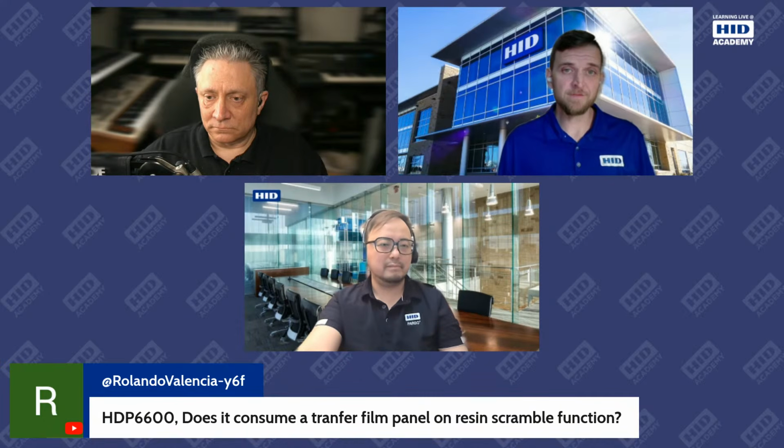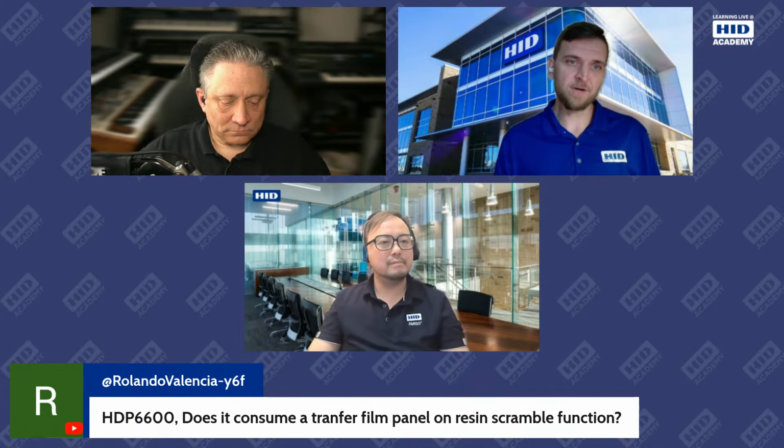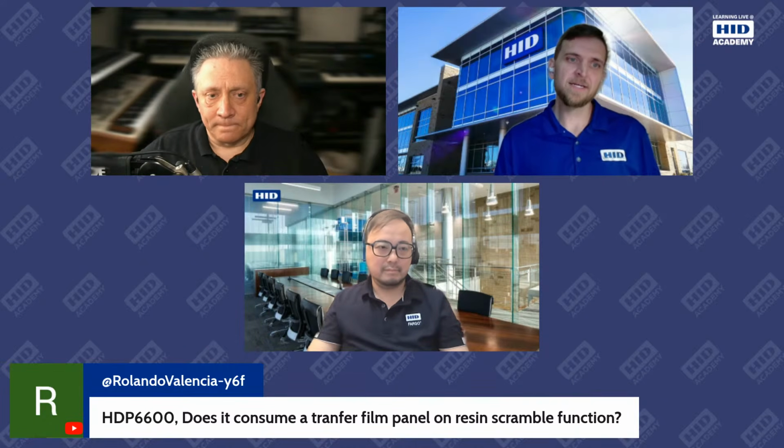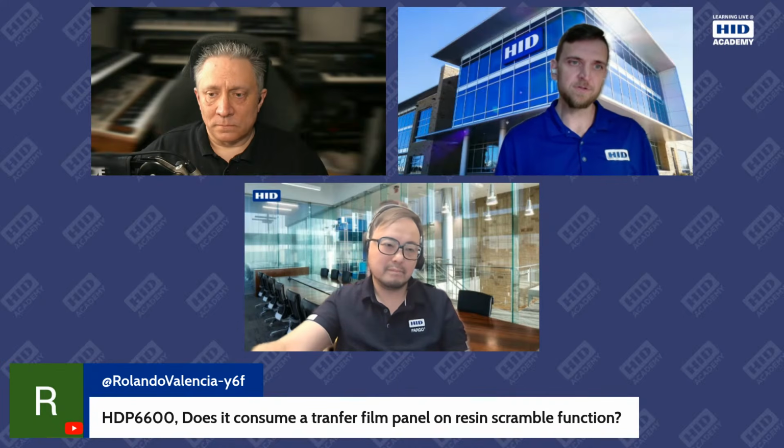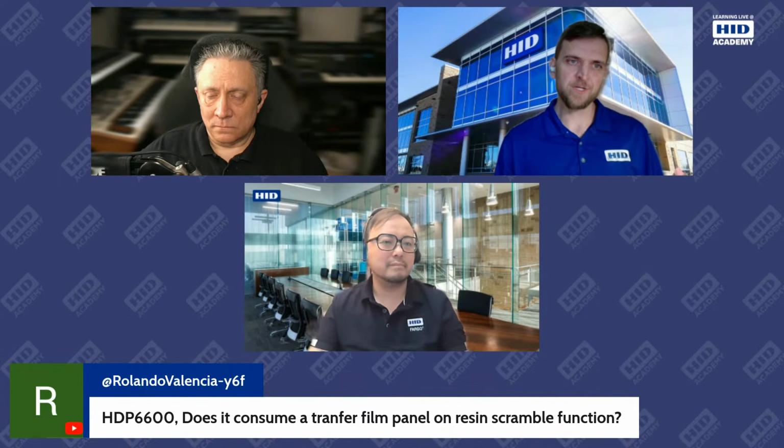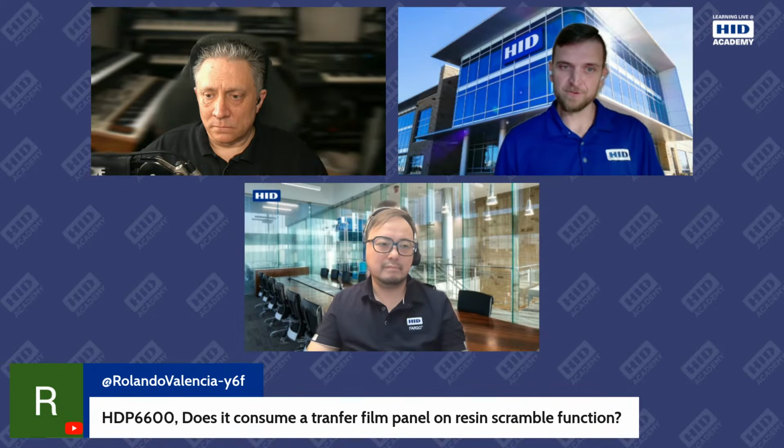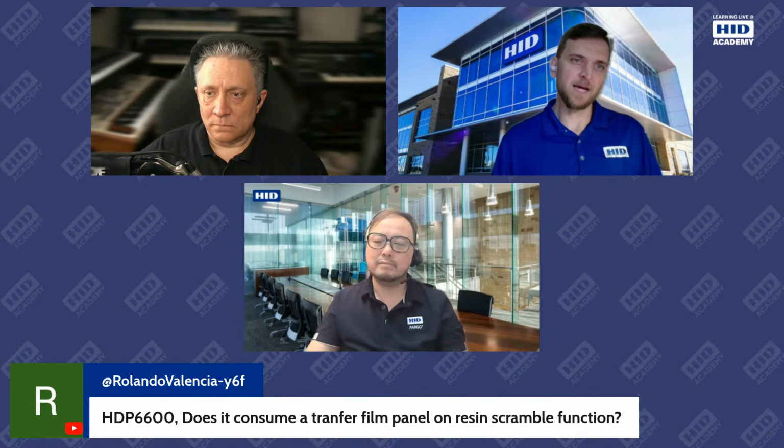So if you're printing the front and back of the card, for example, you get 1 panel for the front, 1 panel for the back. To answer Rolando's question here, yes, an additional panel will be used to obfuscate, to essentially render the K panel unreadable. So that will add an additional panel. But like I said, some of those features we talked about earlier, resin scramble, multipass, and F panel, we can't use all of them simultaneously.